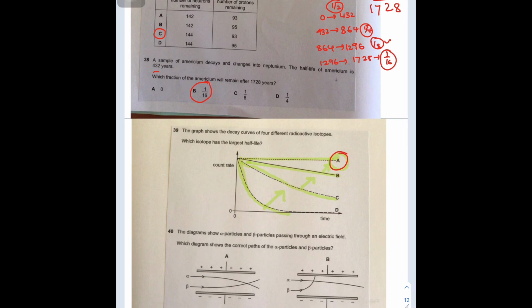The diagram shows alpha particles and beta particles passing through an electric field. Which diagram shows the correct path of the alpha particles and beta particles?